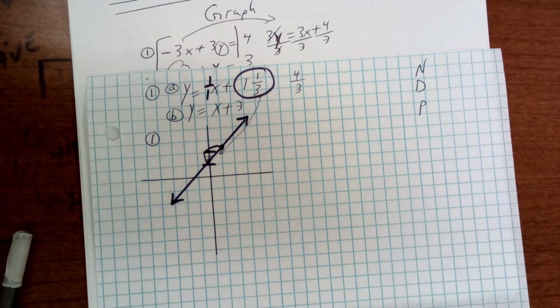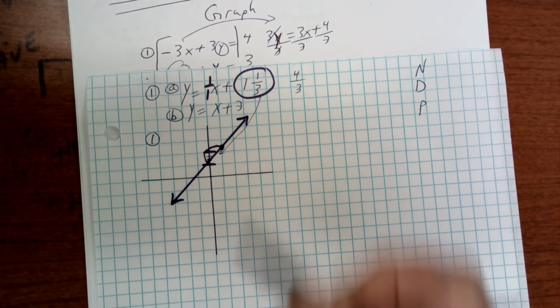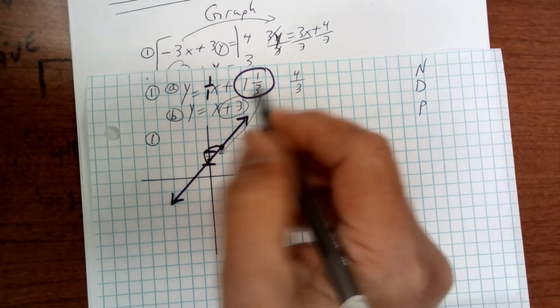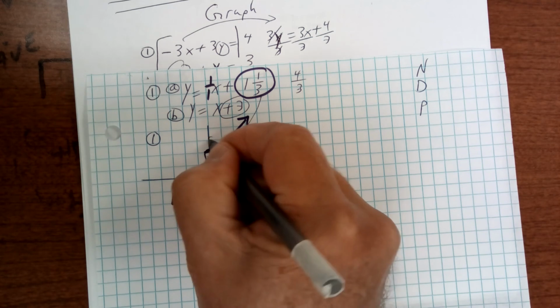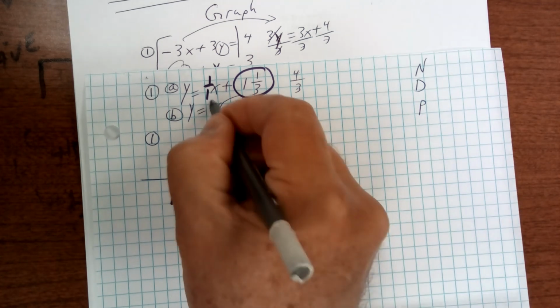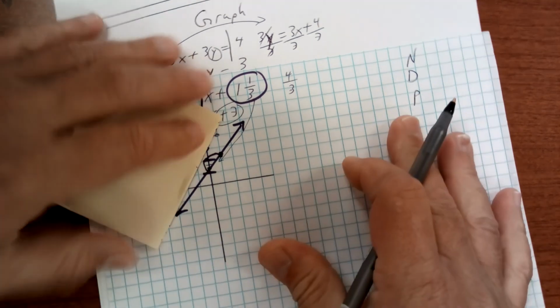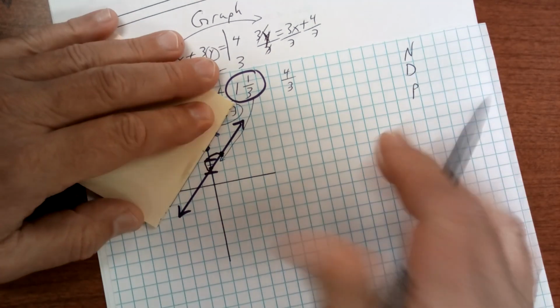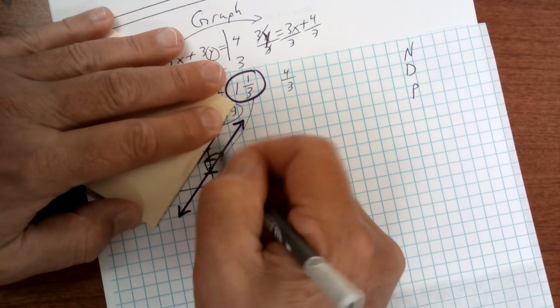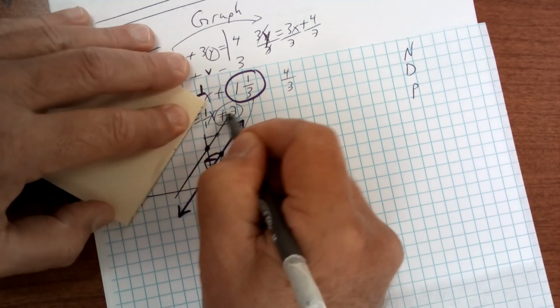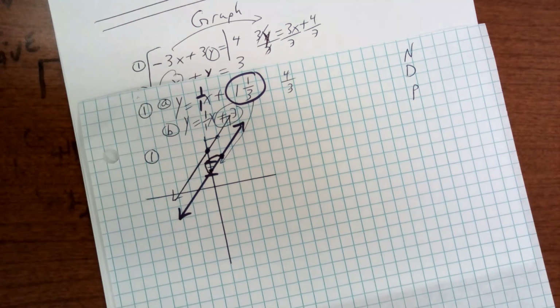The next one, the y-intercept is 3. So you're going to go 1, 2, 3 on the same graph. The slope is 1 over 1, so up 1 over 1. And you can see that these lines are in fact parallel. Therefore, there is no solution. So this is what you're doing today.